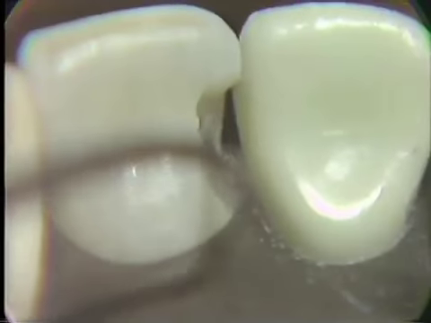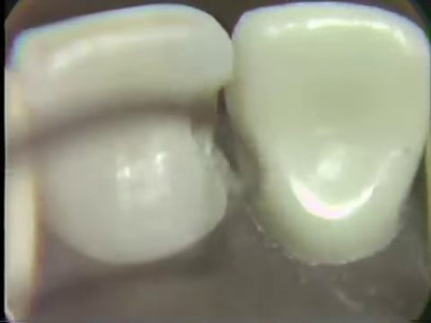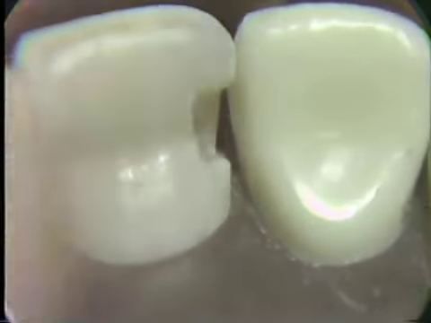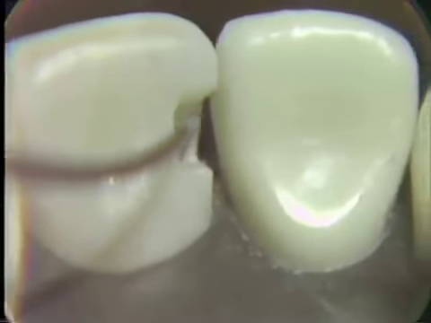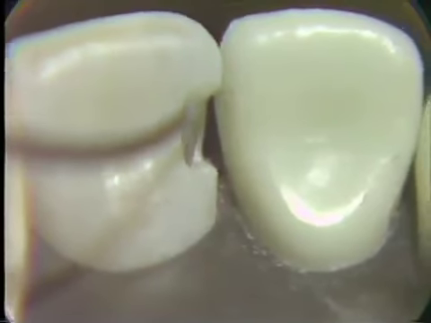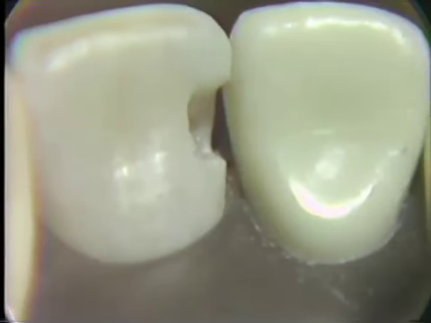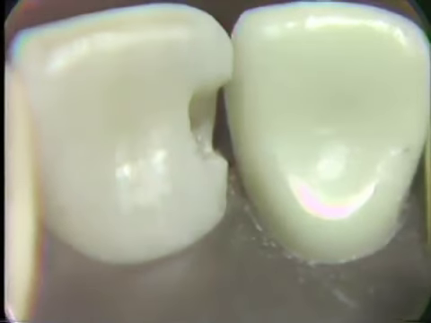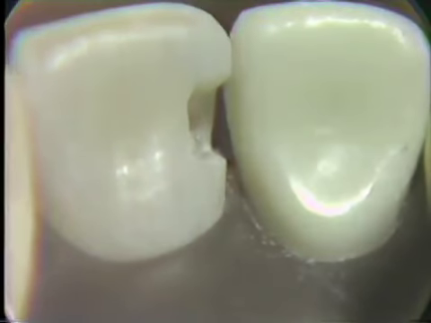Now we'll use the explorer to check the retention into that area, and again in the cervical position, a minor retention here and more major retention back in the lingual position. The outline form then is completed, and we have the retention placed within the preparation. We can then refer back to the criteria for the cavity preparation.